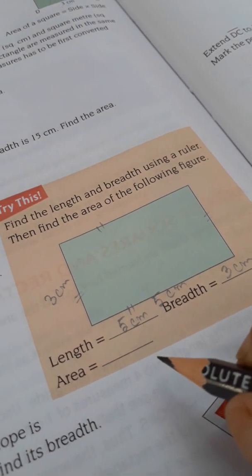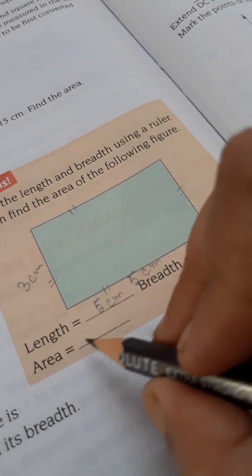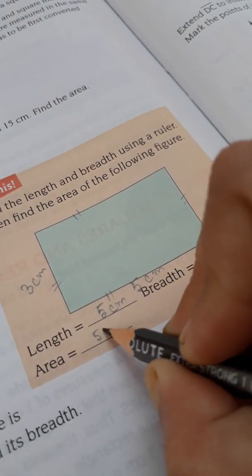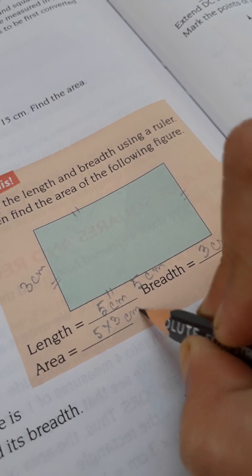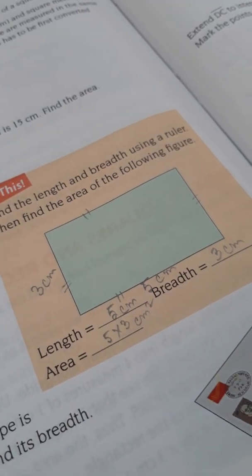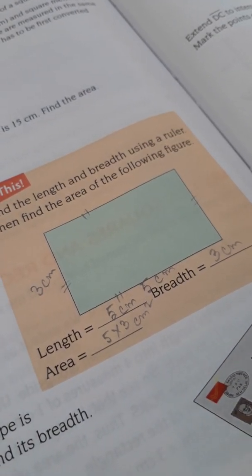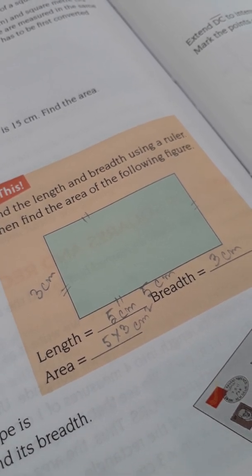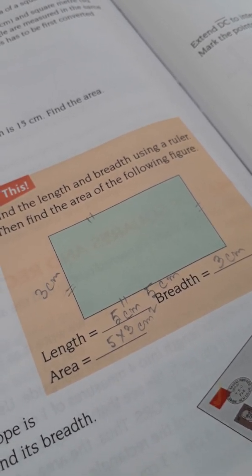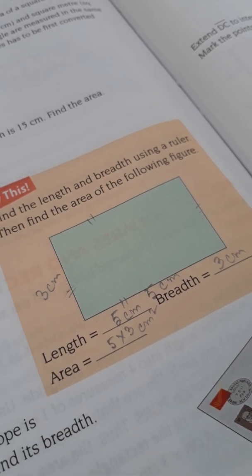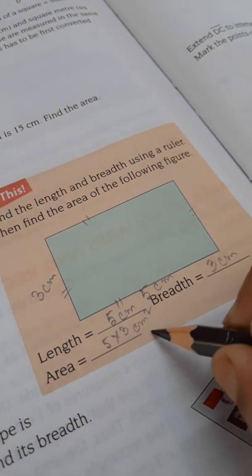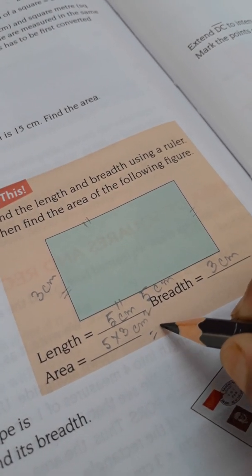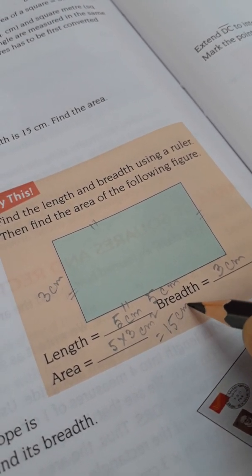Now you know the area of a rectangle is length into breadth. So you simply multiply 5 into 3, and obviously you write the unit. Otherwise, if you forget to write the unit, the answer doesn't mean anything. So don't forget to write the unit, because the unit is very important. Without a unit, everything is meaningless. So what is the result? 5 into 3 means 15 centimeter square.